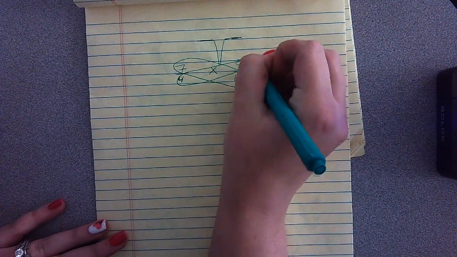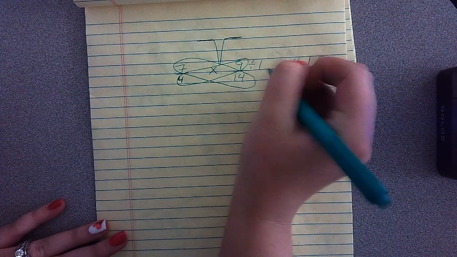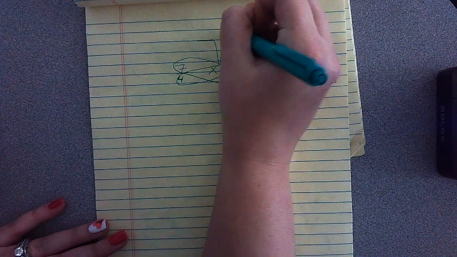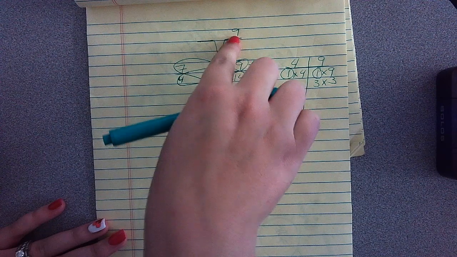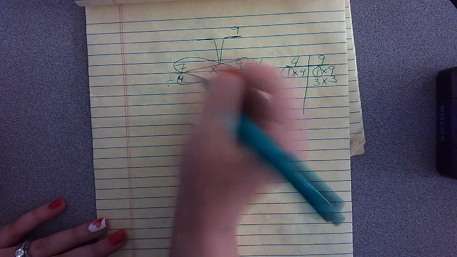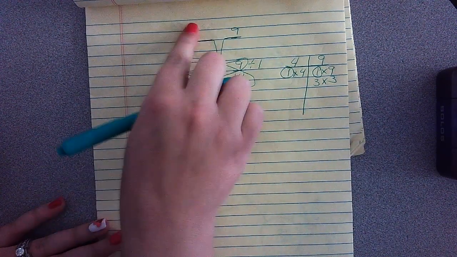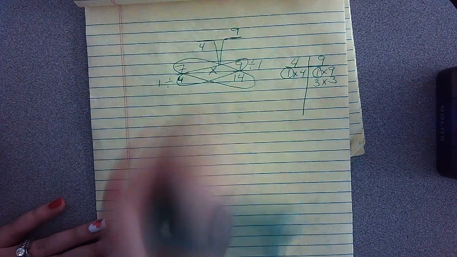So that means that I'm going to divide 9 by 1, which tells me that 9 is going to stay the same. So I'm going to write that digit in its matching spot up here. And 4 divided by 1 is also 4, so that stays the same and goes in its matching spot.